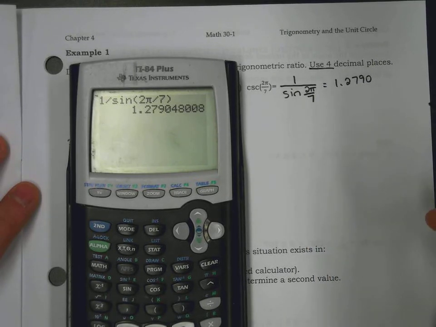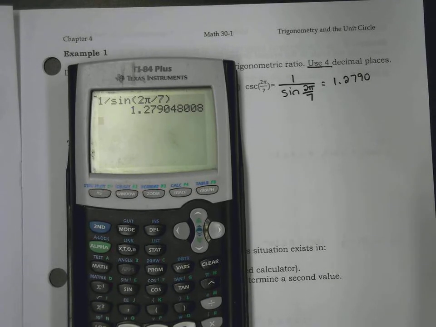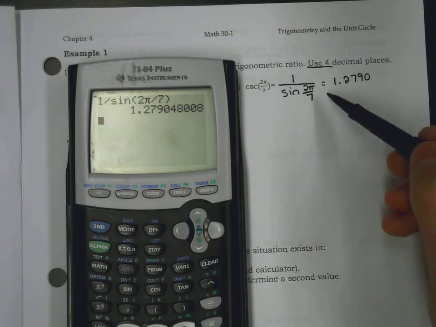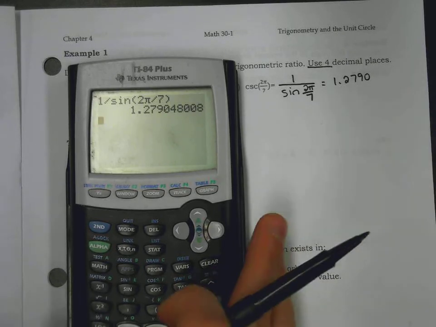So we're very accustomed to sine and cos values being between -1 and 1. So we never really saw sine and cos values like 2 or 3 or 4. But because cosecant is a flip or a reciprocal, we're starting to see cosecant and secant values above 1. And that's okay.